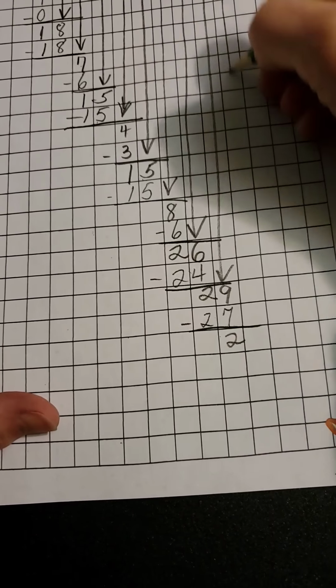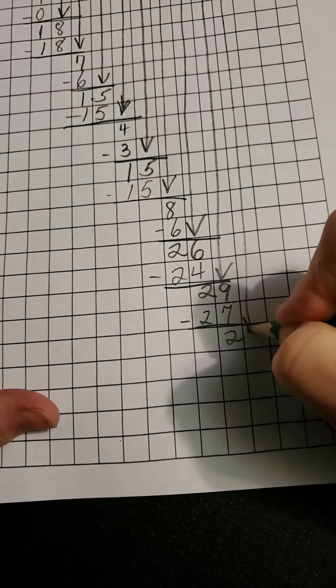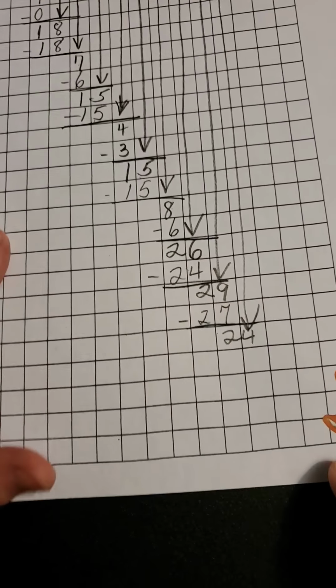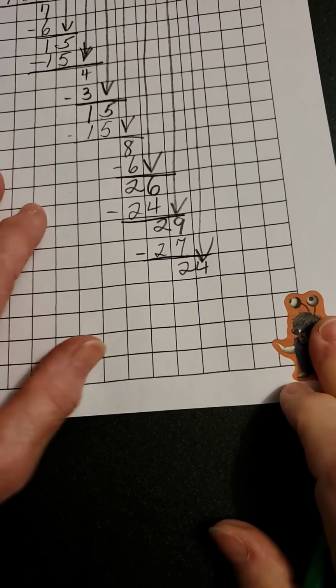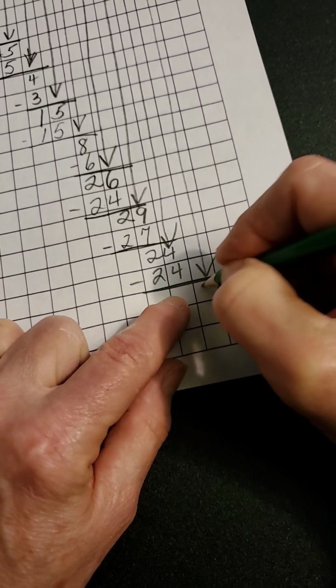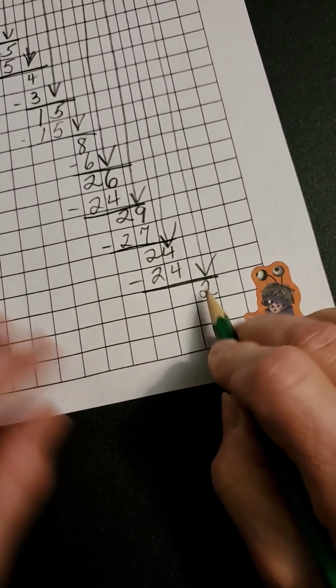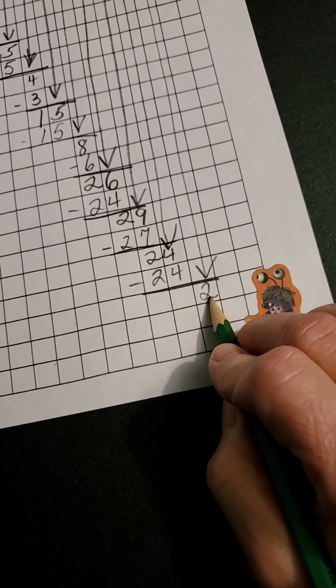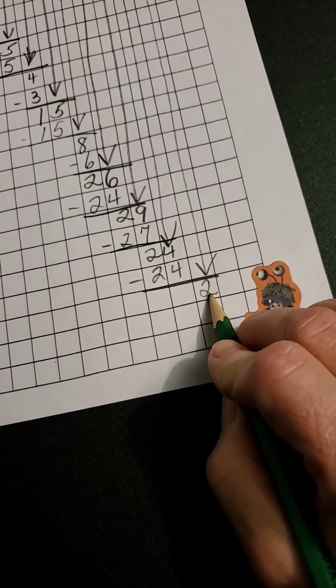We're bringing down 4 this time. We're running out of paper. We've got 24. 3 into 24 is a math party because we know that 8 times 3 is 24. See, we did that already. 24. Now we get 0. Bringing down 2. Now we have that situation again where the number we have to divide is smaller than the number that we have as a divisor.